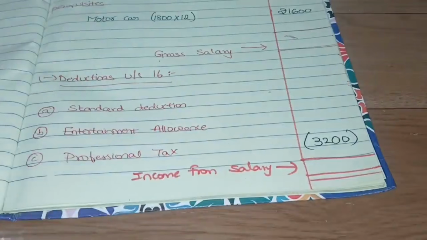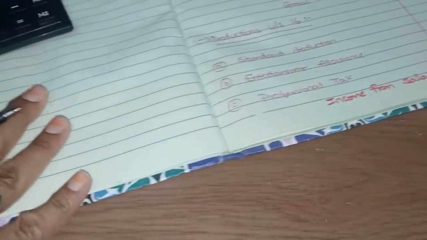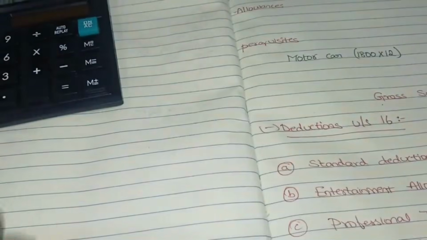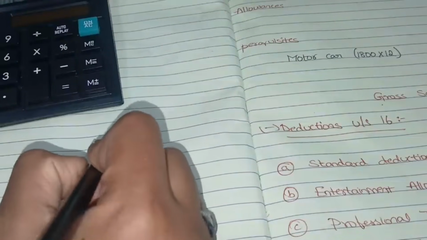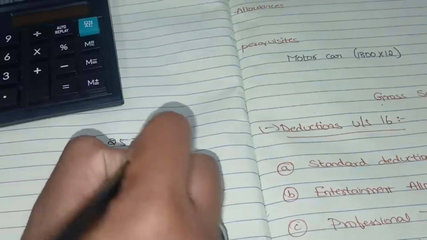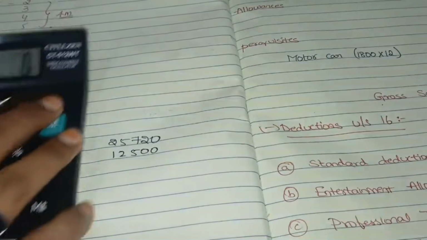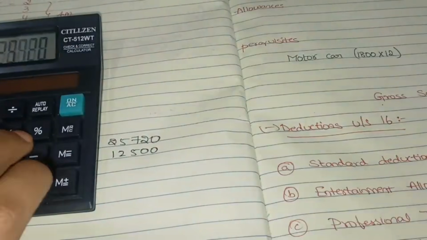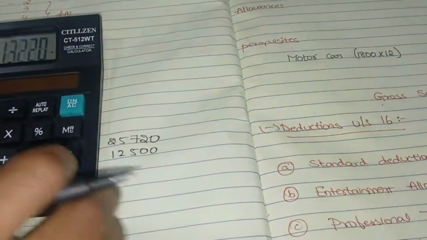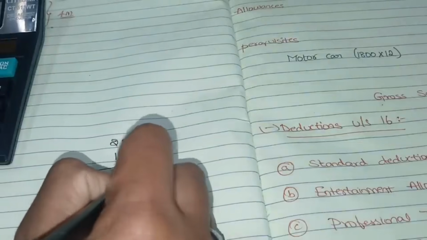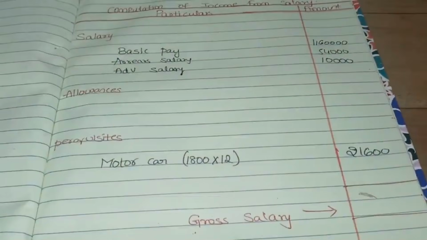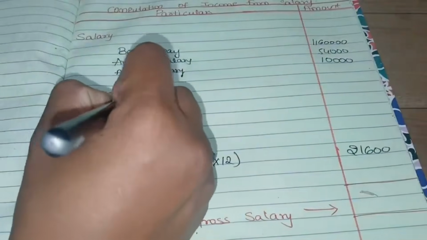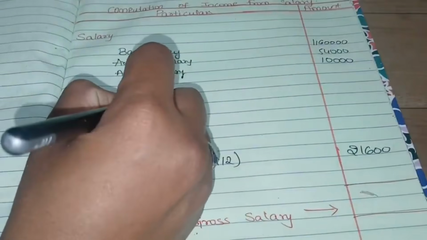Okay, next what they have given, the house rent allowance. See, house rent allowance means allowance side. How much they are saying? 25,720. In that, exempted is 12,500. It is exempted. Exempted is nothing but discount. So 25,720 minus 12,500, if you do, how much you'll get? 13,220 only. You need to consider only this value because exempted is nothing but the discount. Okay, so house rent allowance is nothing but allowance only, no? How much you are getting?